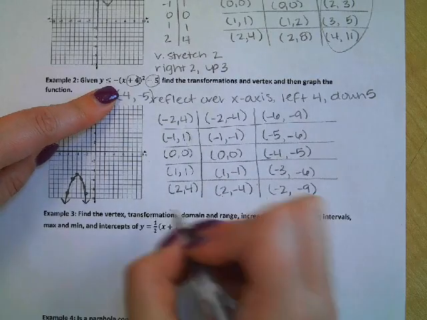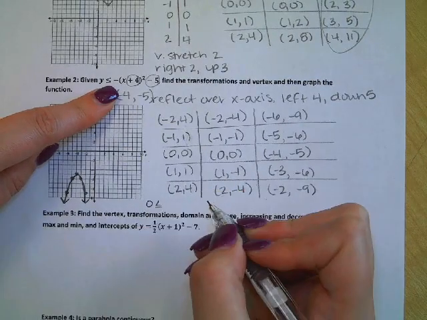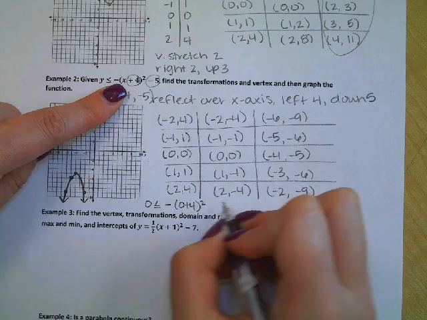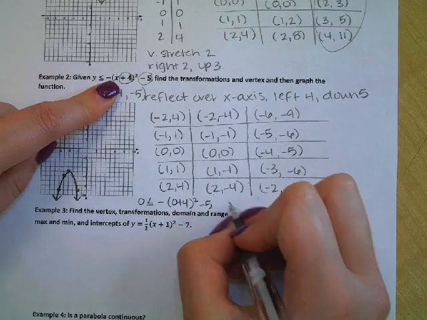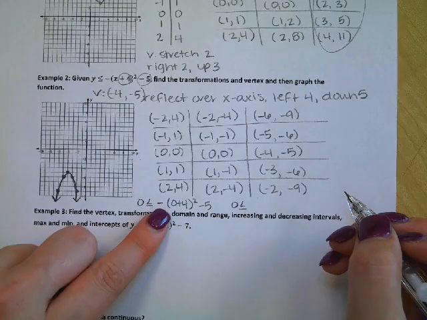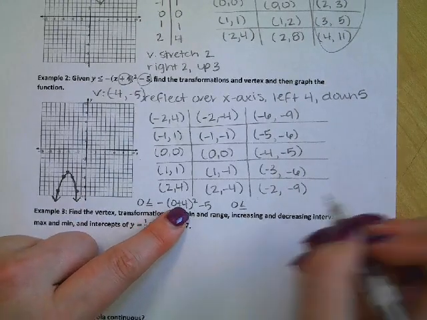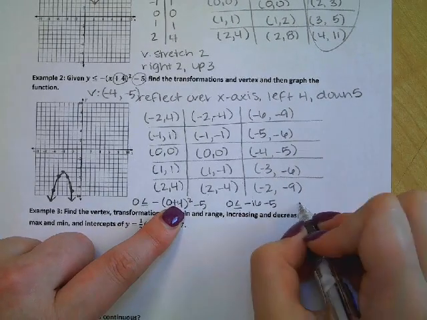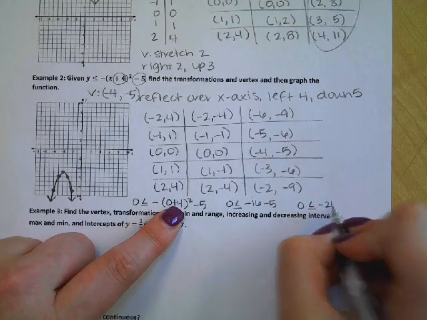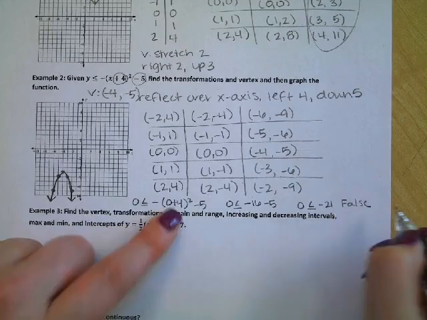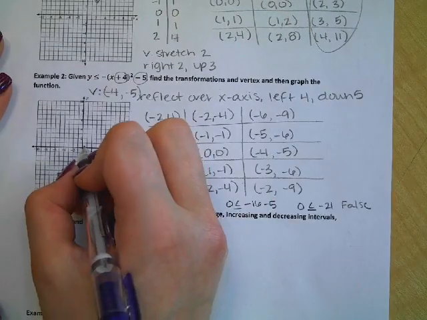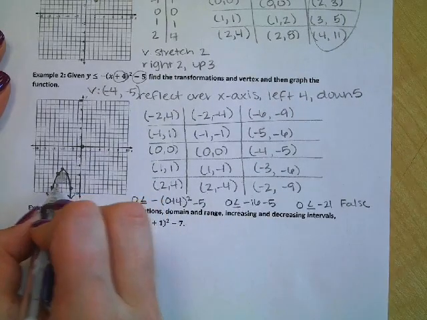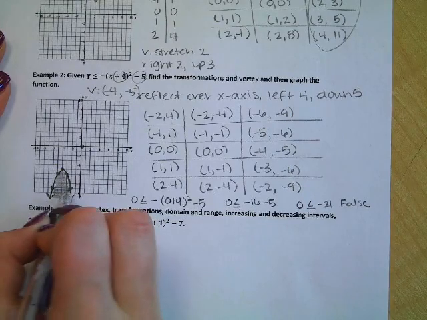And I'll go ahead and plug in 0. So I've got 0 is less than or equal to the negative version of 0 plus 4 squared minus 5. So I have 0 is less than or equal to 0 plus 4 is 4. So I have the negative version of 4 squared, which is 16. So 0 is less than or equal to -21, and that is false. 0 is not less than a negative number. And so since 0 is outside the parabola, that means that inside the parabola is what gets shaded. So there's our shading right in there.